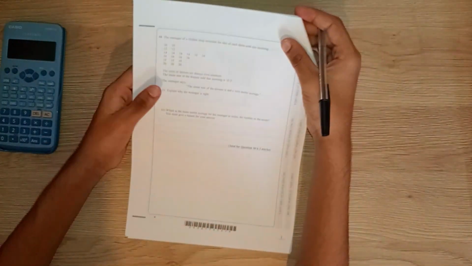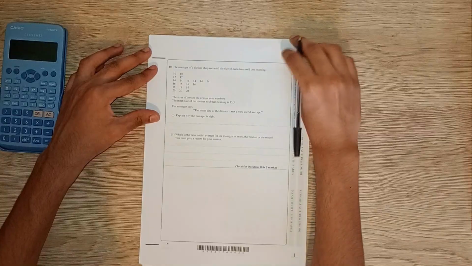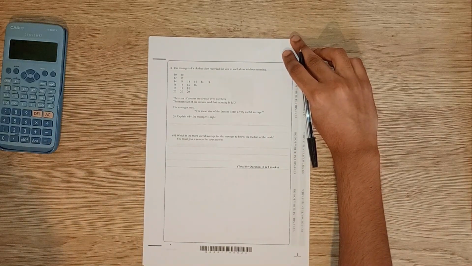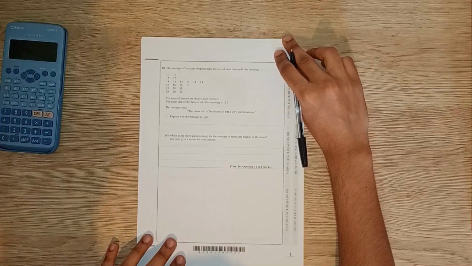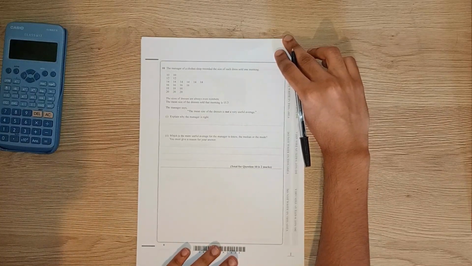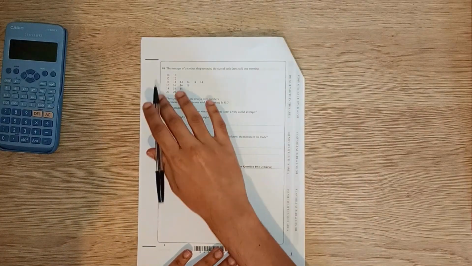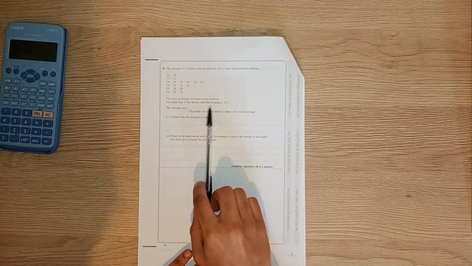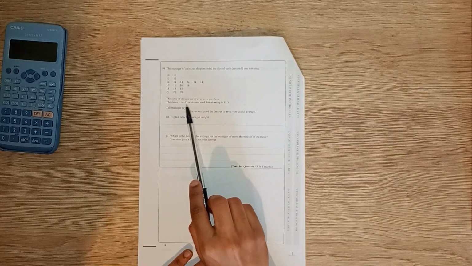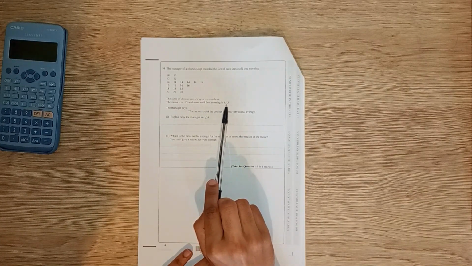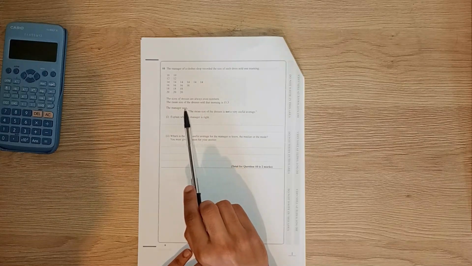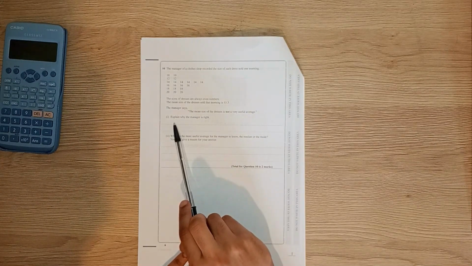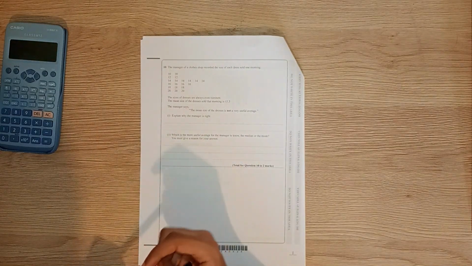Now, the second thing is question 10. The manager of the shop is recording the size of each dress sold one morning. Now I've got the recorded sizes. The sizes of dresses are even numbers. The mean size of dresses sold that evening is 15.3. The manager said the mean size of dresses is not a very useful average. Explain why the manager is right.